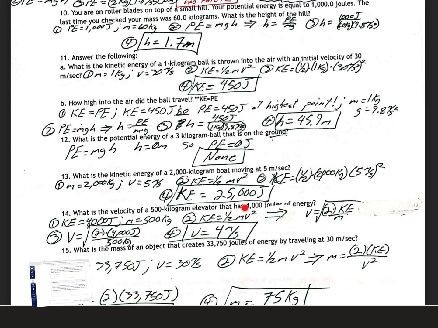So like, I know this is one of the ones on your test, is you have an elevator of a certain mass and it has so many joules of energy, and so it wants to know what the velocity is. Well, that means you need to use the kinetic energy formula, solve for velocity like this. So you'll just do 2 times whatever kinetic energy it has, divided by mass, and then you'll find the square root of all of that, and it will be the velocity.